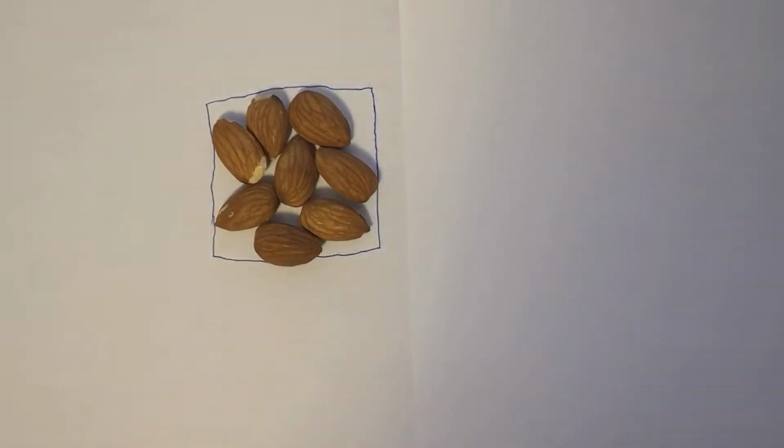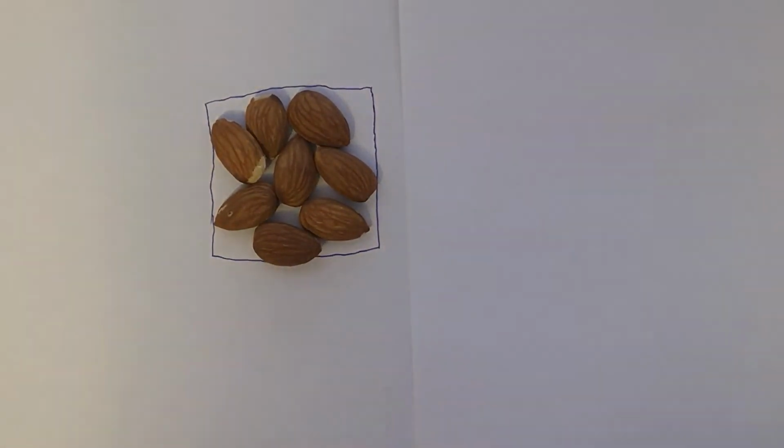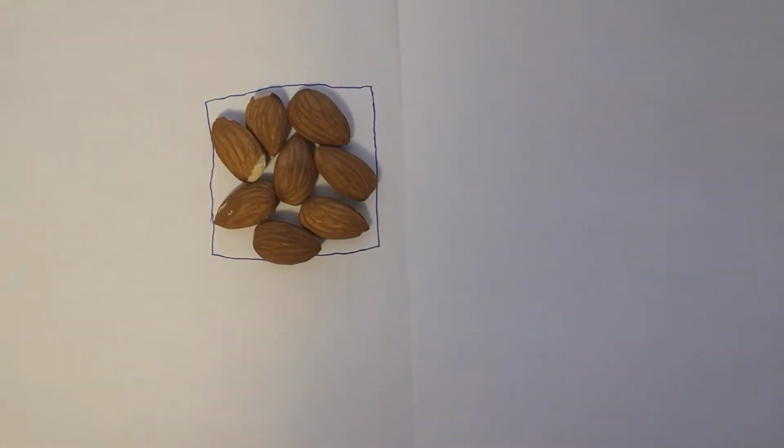Hi, I'm back, and I'm just going to try to convince you that changing the amount of a solid or a liquid doesn't change its concentration. You might like this or you might think this is really weird, but I'm going to do it. I got almonds. I got 8 of them in a square.